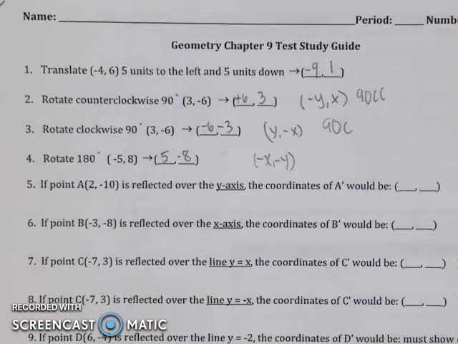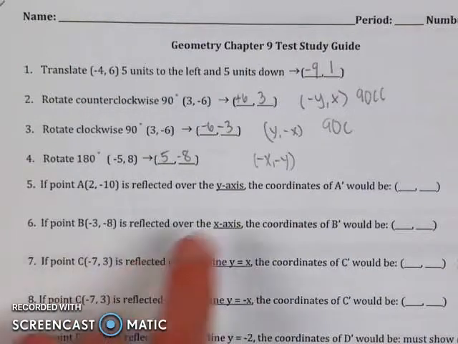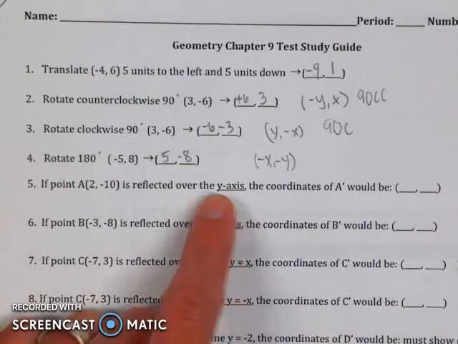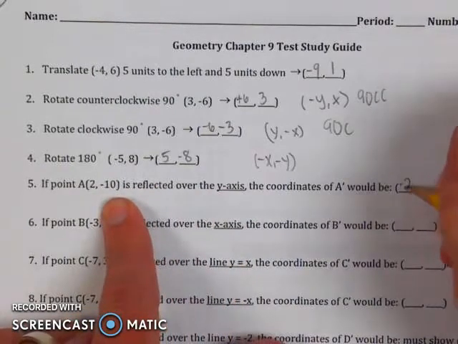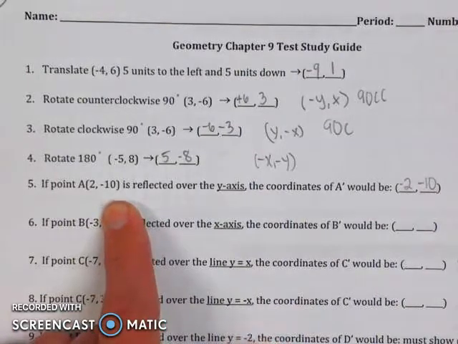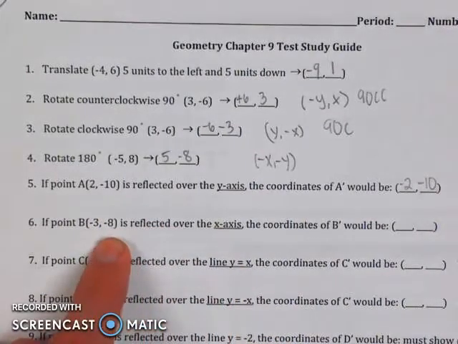A is 2, -10, reflecting over the y-axis. So we do have a rule for this. When you reflect over the y, the x changes its sign, so this actually becomes -2, -10. When you reflect over the x-axis, the y changes its value, so that's -3, +8.